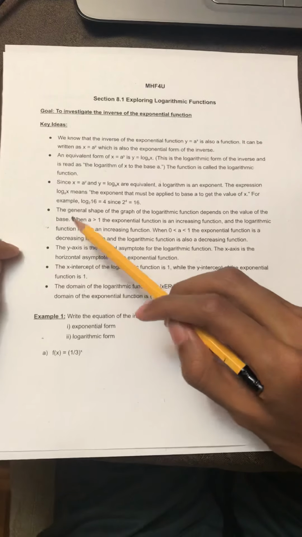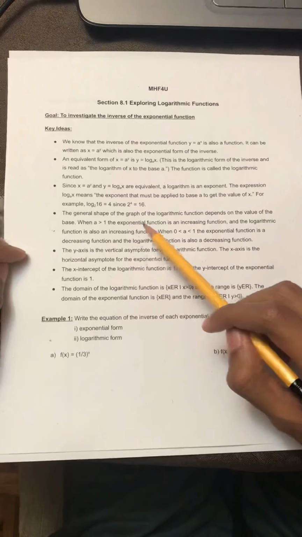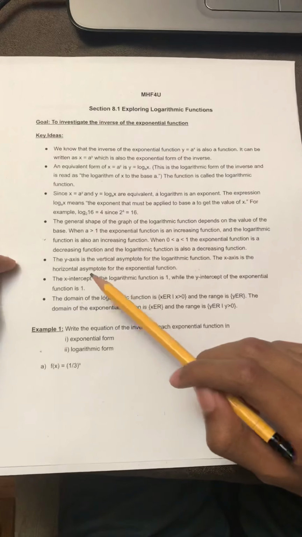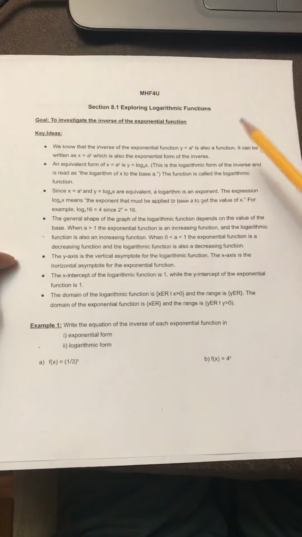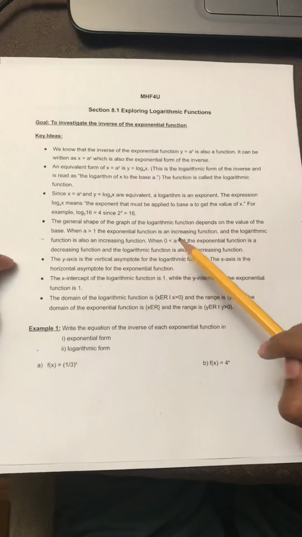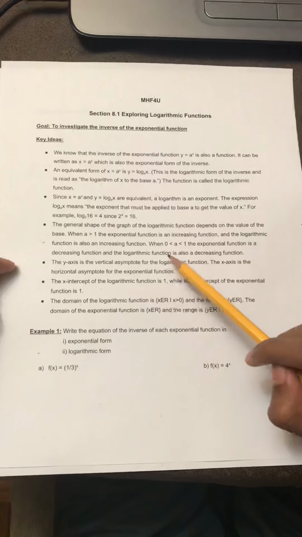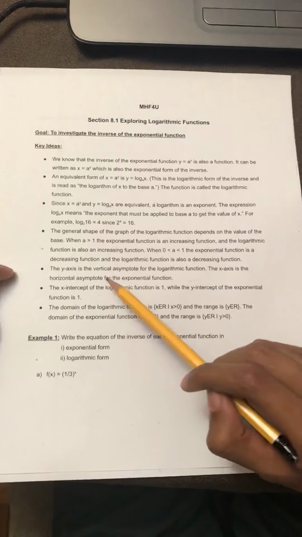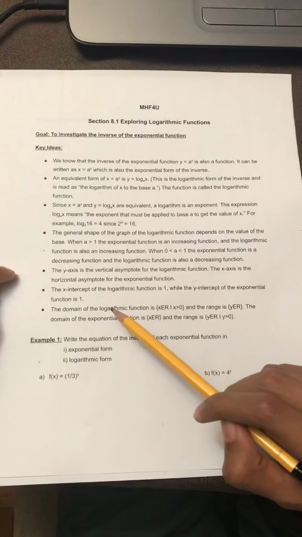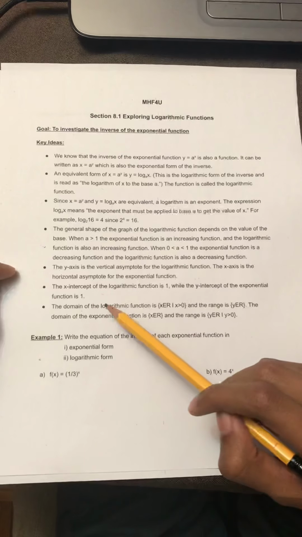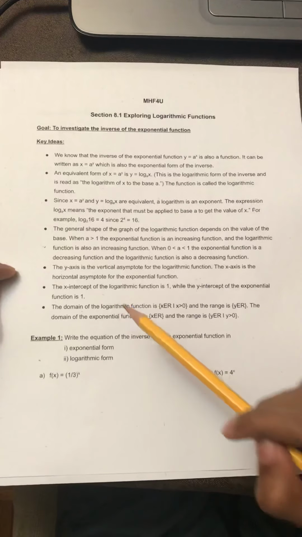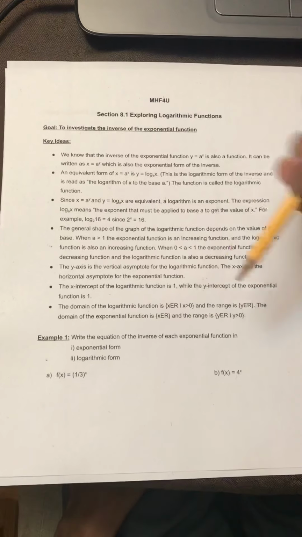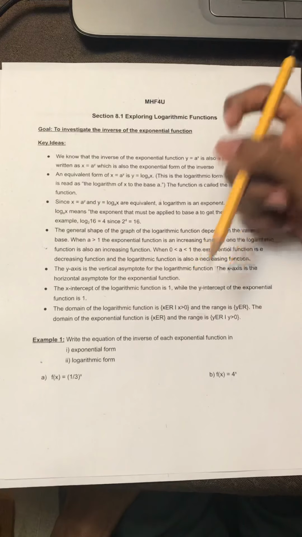For graphs, the general shape of the graph of a logarithmic function depends on the value of the base, meaning a. If a is greater than 1, the function is going to be increasing. If a is between 0 and 1, the function is going to be decreasing. The y-axis is always going to be the vertical asymptote for the logarithmic function, and the x-intercept is always going to be 1. The domain of the logarithmic function will always be all real numbers x, x greater than 0.